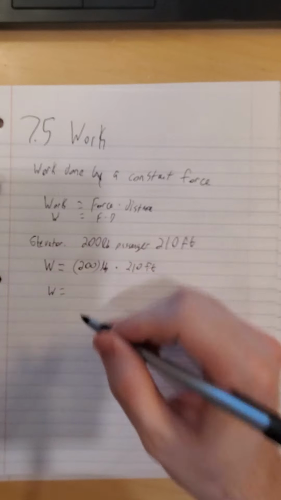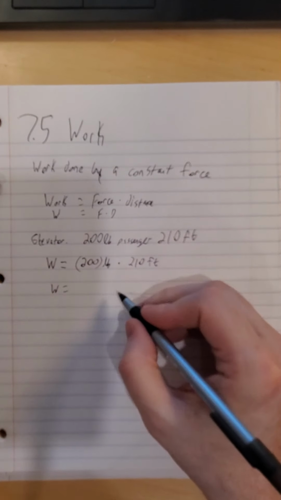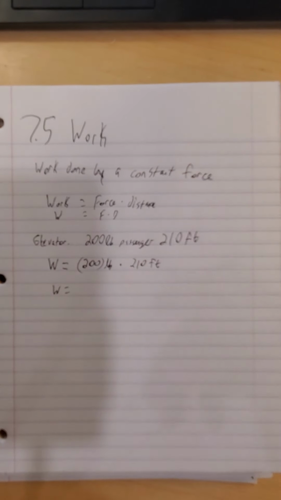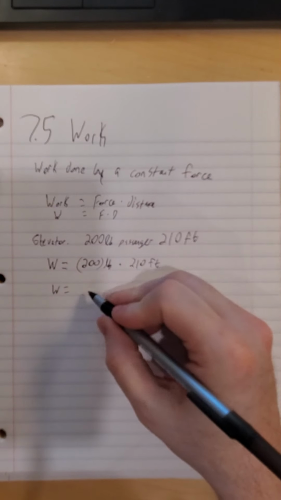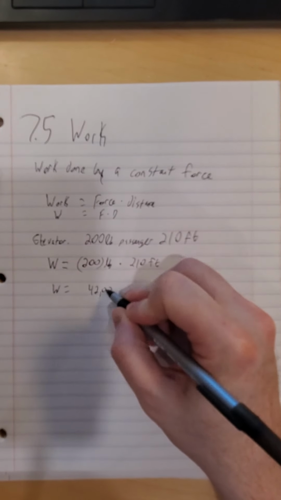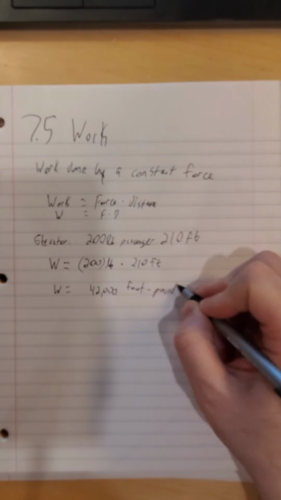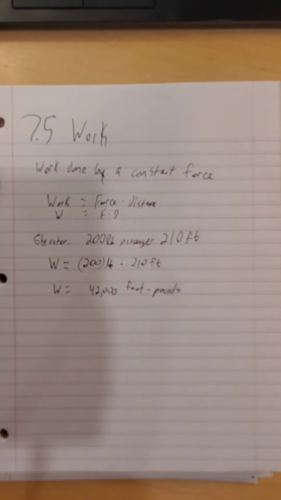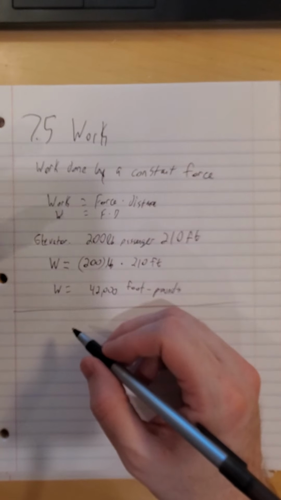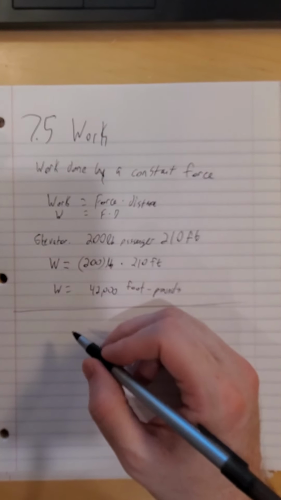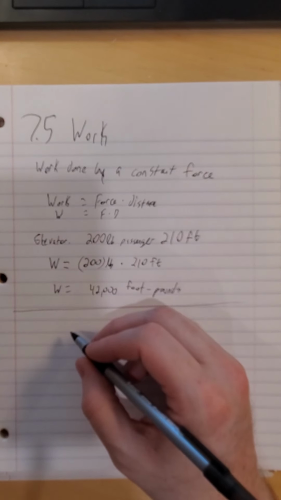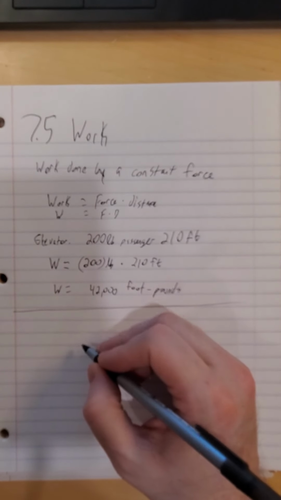So the work done by that elevator, we would just multiply those two, and then the result will be in foot-pounds. 42,000 foot-pounds of work. So that's if it's a constant force. So 200-pound person, they're standing still, they're not bouncing up and down. Variable force, that's where the calculus comes in.